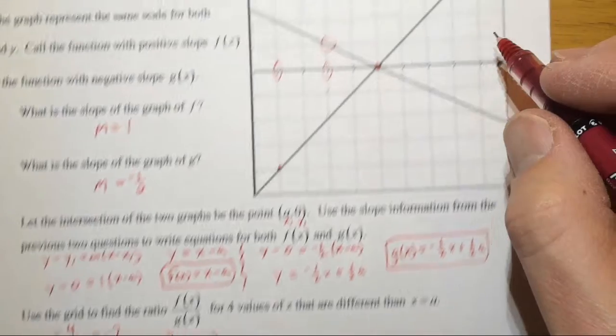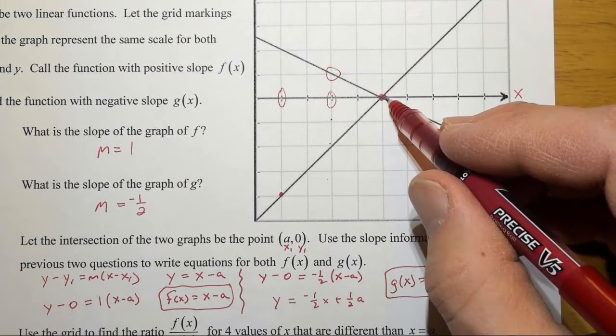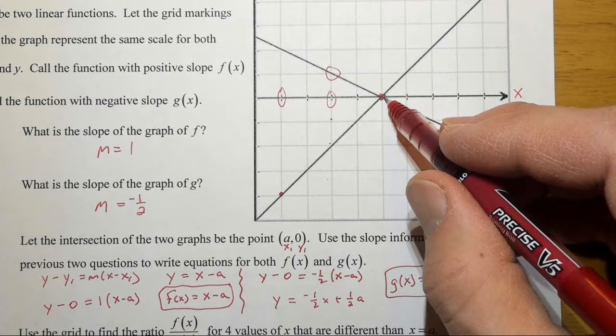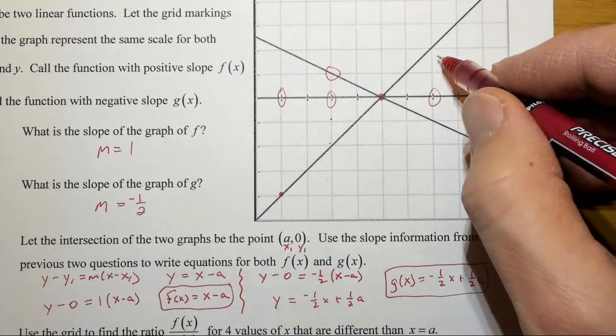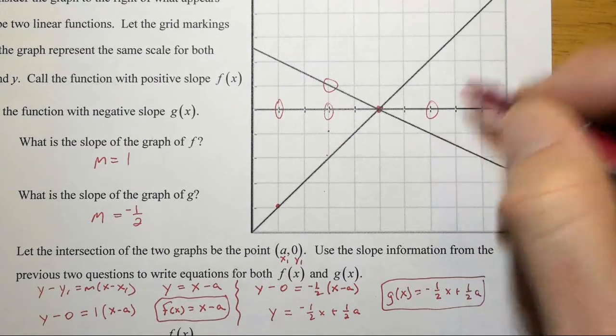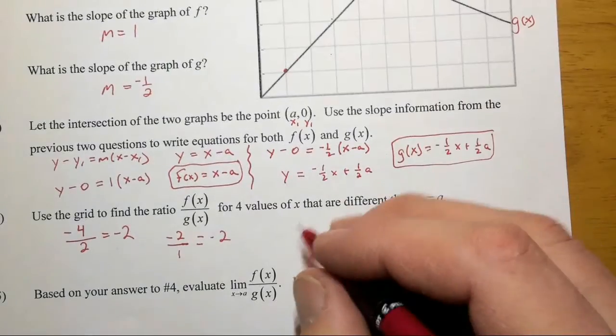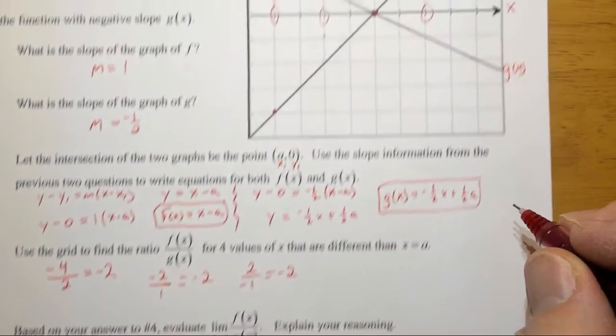Now we don't want to pick this value because we have to pick values other than this one, and that wouldn't really work anyways because we'd have 0 over 0. We don't want to divide by 0. But this value right here, now f is 2 units up and g is 1 unit down. So we're going to have 2 over negative 1, which is also negative 2. And you get the idea here.